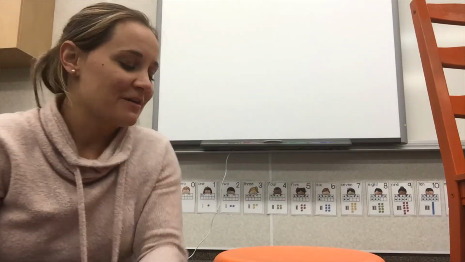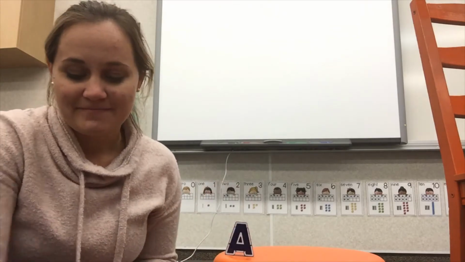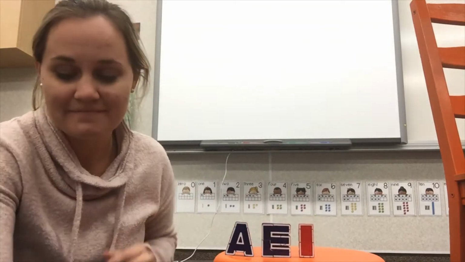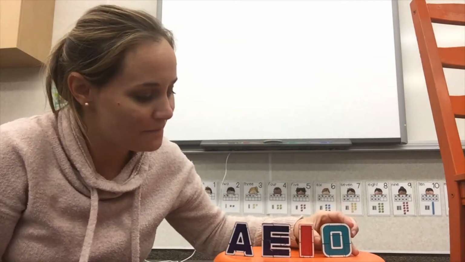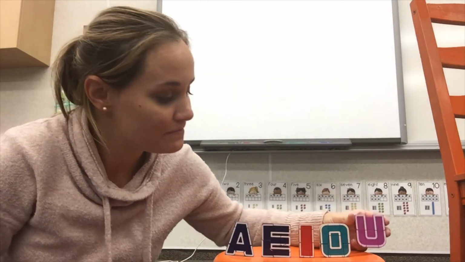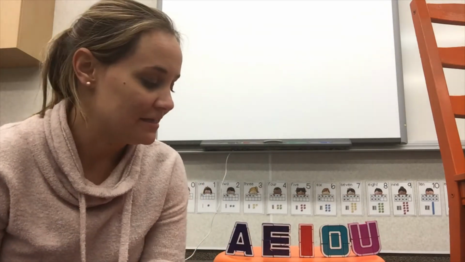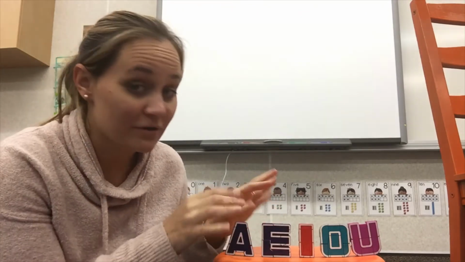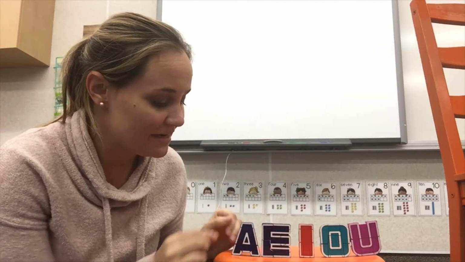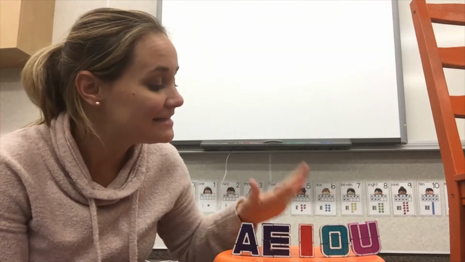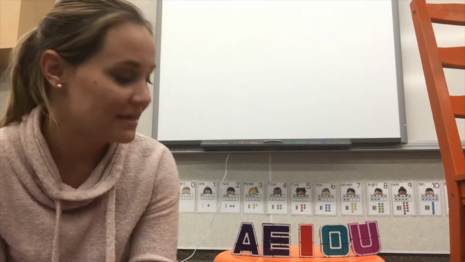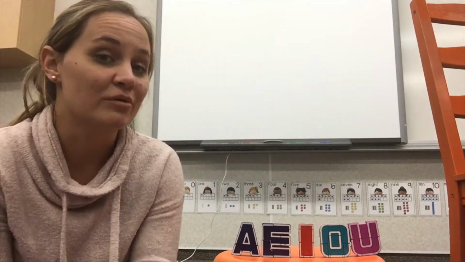And the vowels are A, E, I, O, and U. In almost any word in the English language, you will find at least one of these, or if not a few of them, in it. You'll see A's, E's, I's, O's, and U's so often in so many words. They are vowels. They make important sounds.